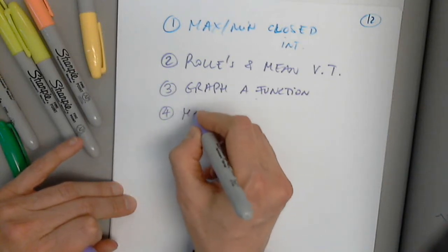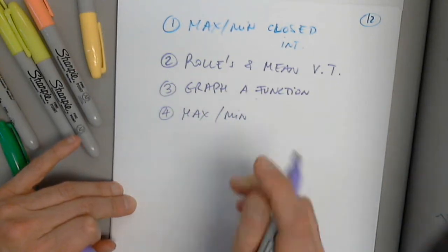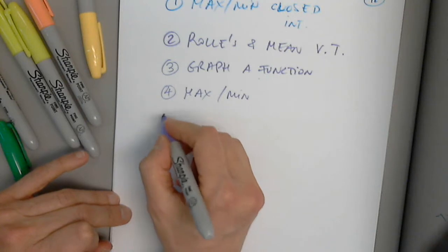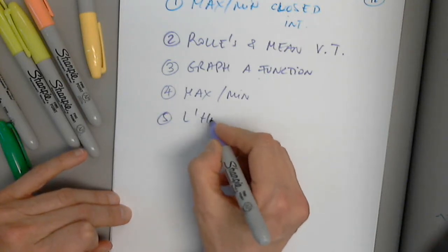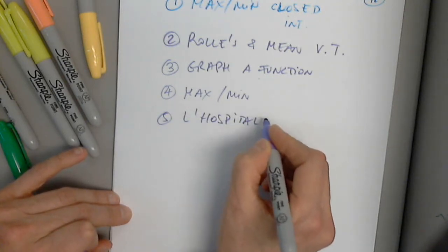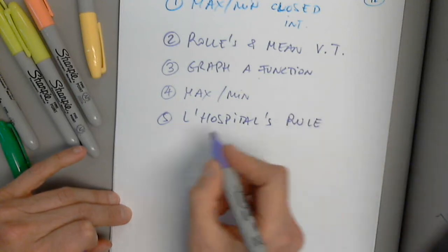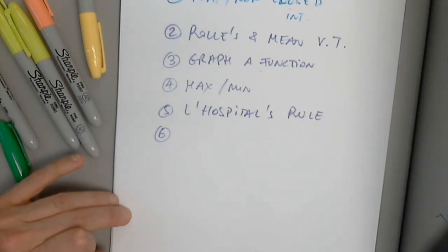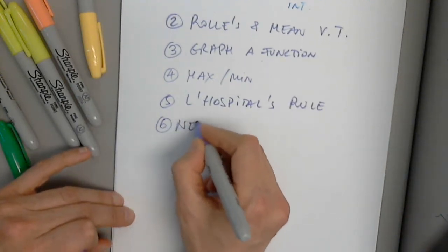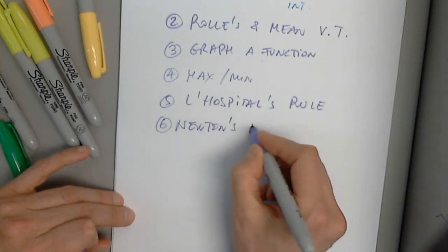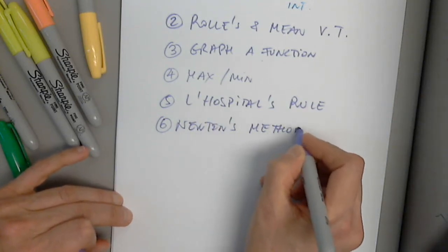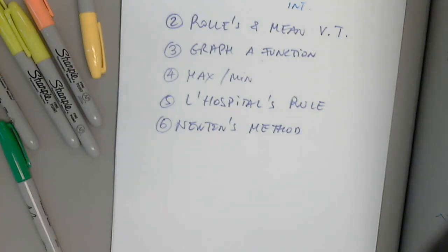Number 4, a max-min problem. Number 5, L'Hopital's rule. Number 6, Newton's method. There is nothing else. This is it.